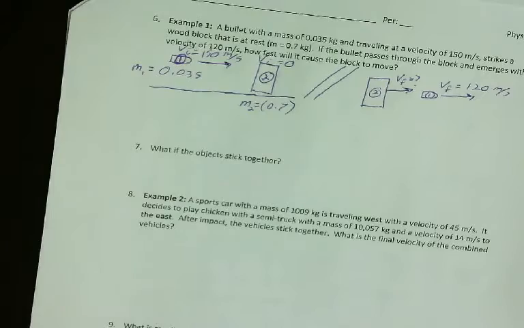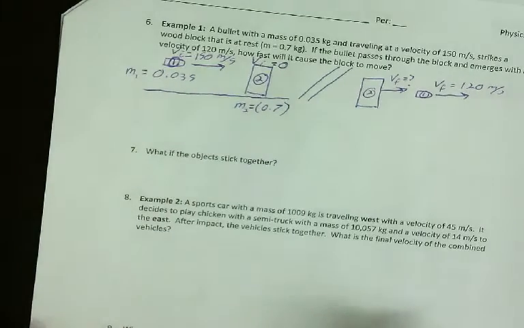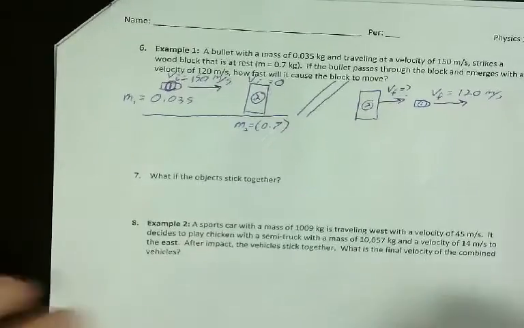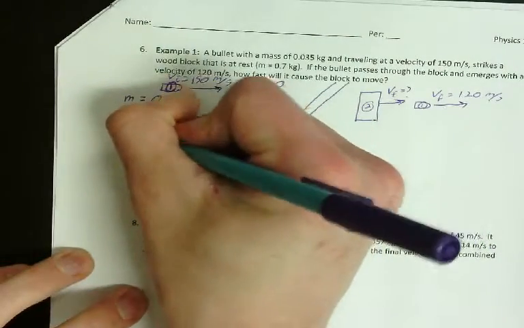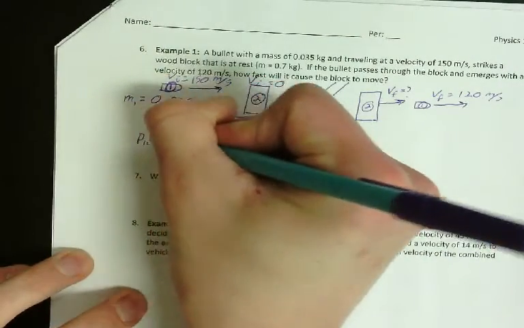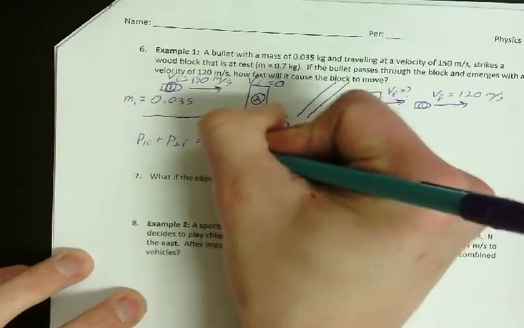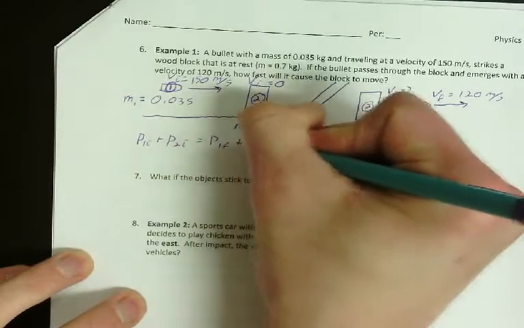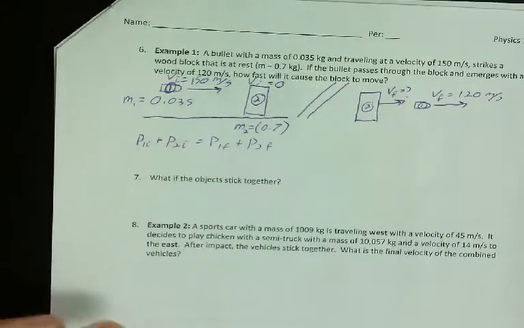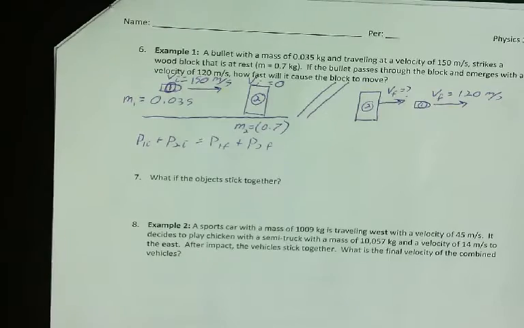So, the equation we're using: P1 initial plus P2 initial equals P1 final plus P2 final. So we need to find those values.